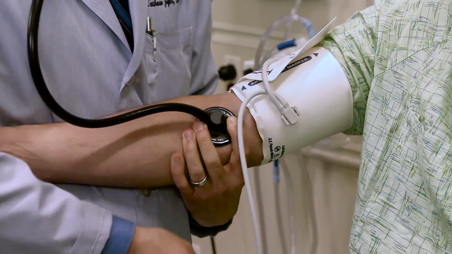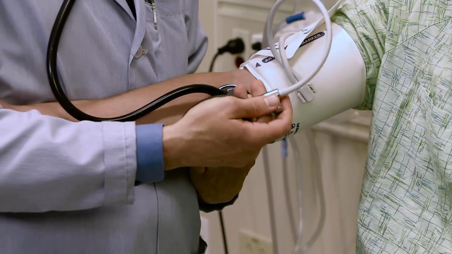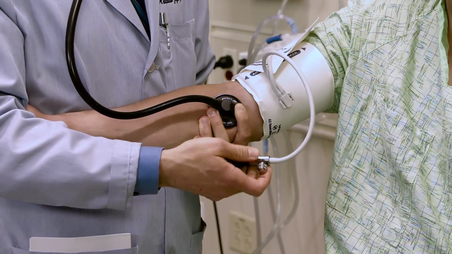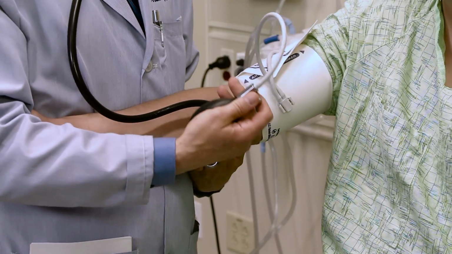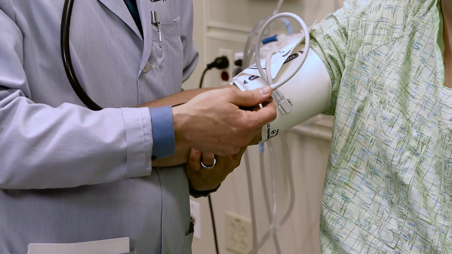Now the caveat here is that his arm needs to be at the level of his heart. It needs to be relaxed. And notice that I'm holding it, and the arm should be straight. If the arm is bent, or if he's holding his arm up, then it's going to alter the pressure.